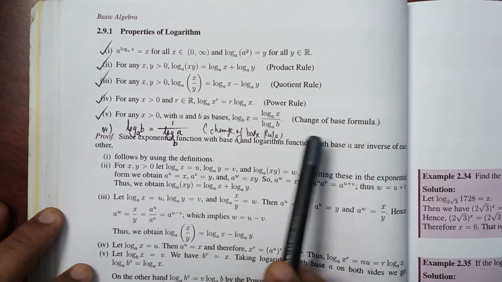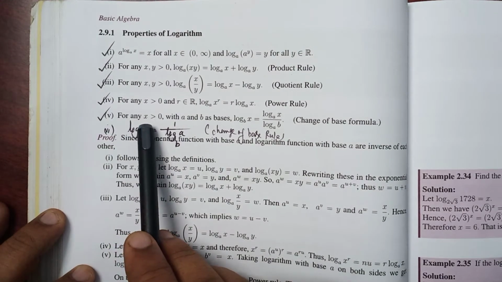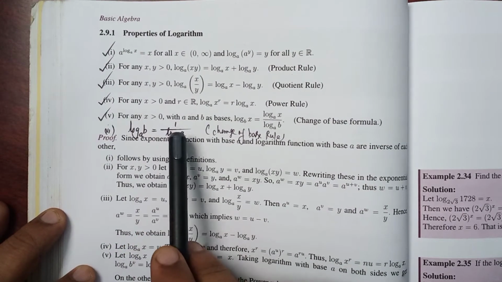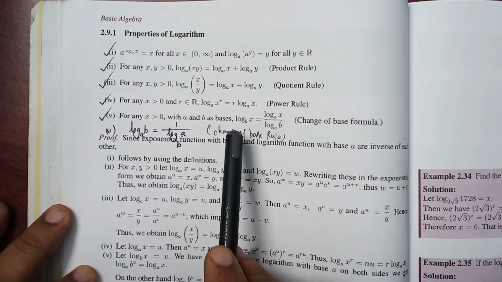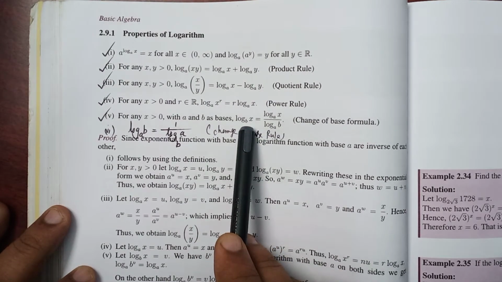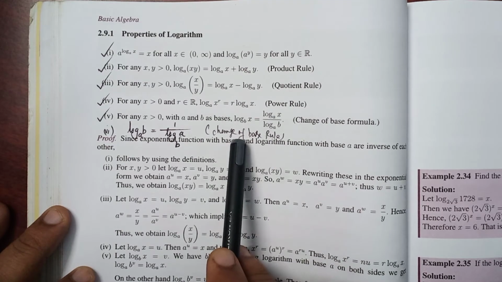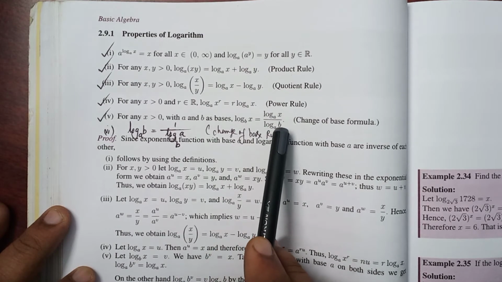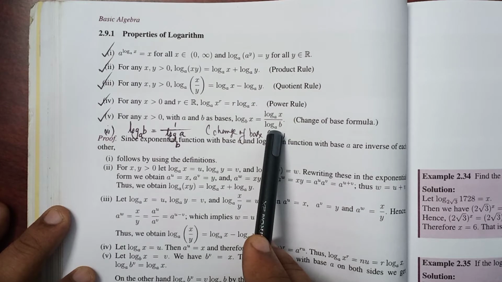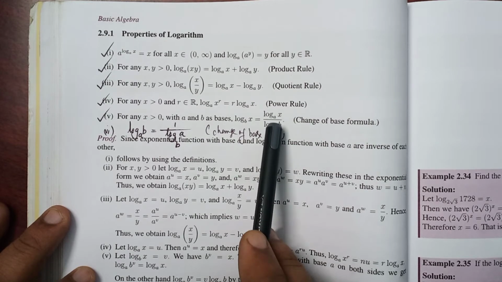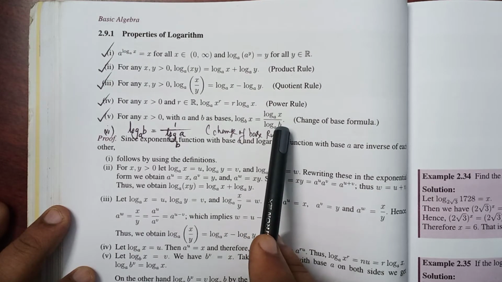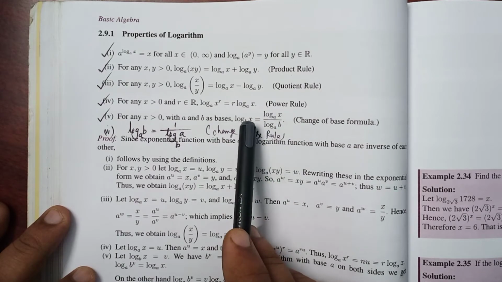Now the change of base rule. For any x greater than 0 with a and b as bases, log x to the base b can be written as log x to the base a divided by log b to the base a. Both the bases are equal. Here x, here b. So log x to the base b.